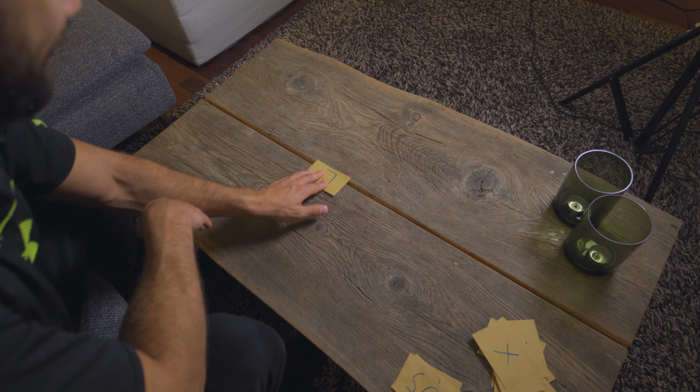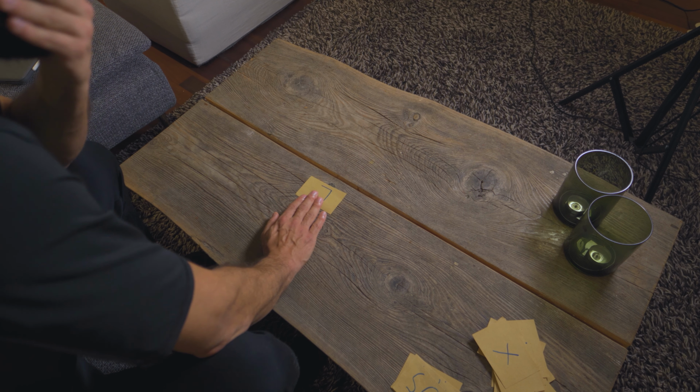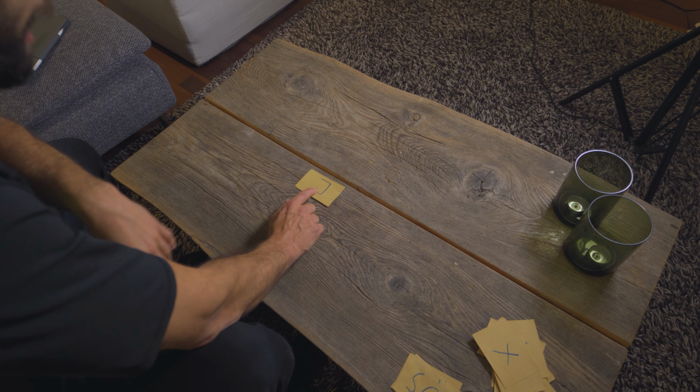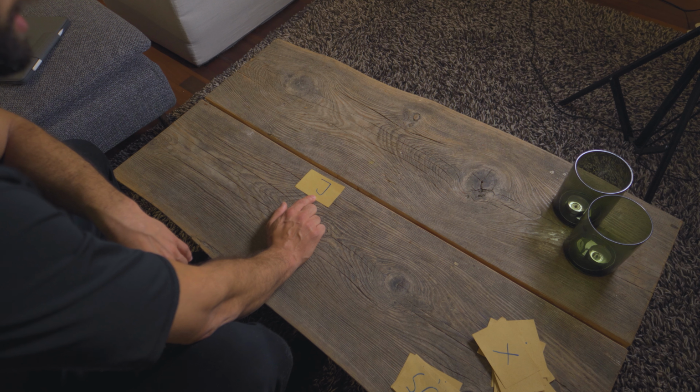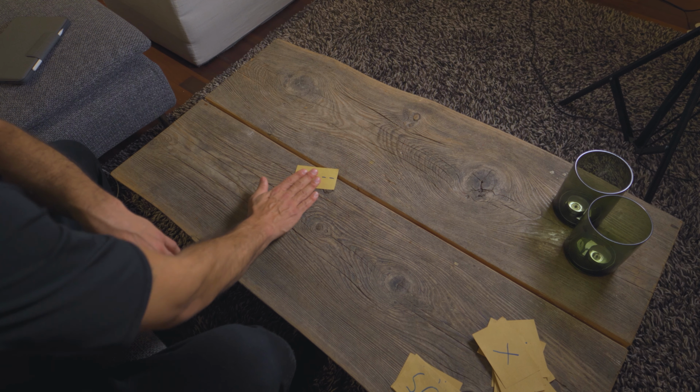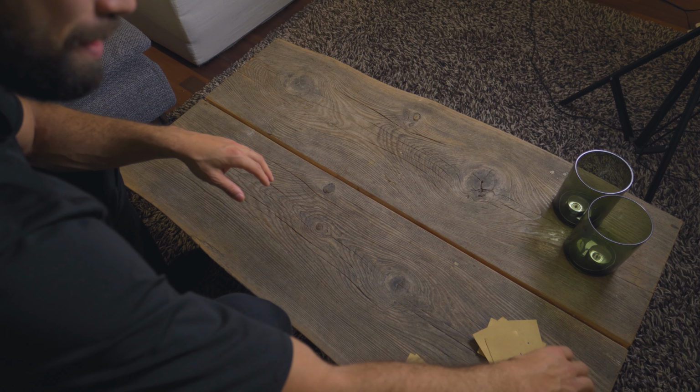Alright, last one. J. What is it? Okay, I think I got it. It's 1 dot and 3 dashes. Okay, so that's pretty much all of them in the first round.